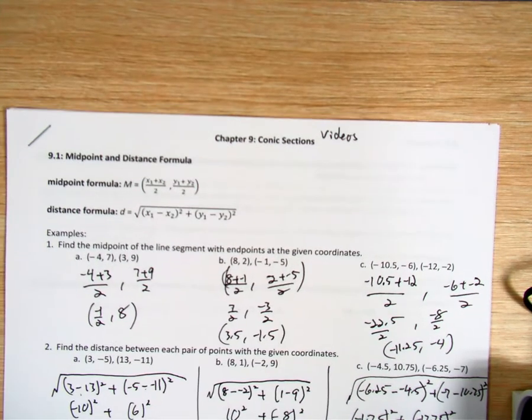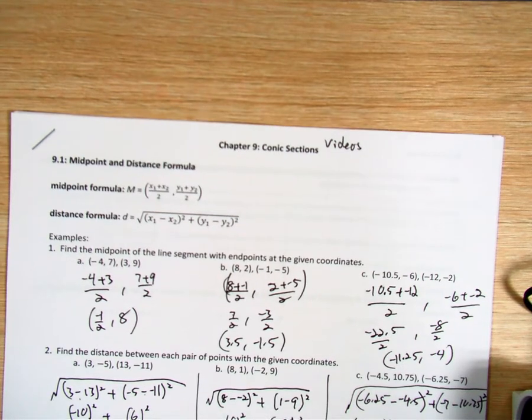Okay, so nice little review here from geometry on midpoint formula and distance formula.